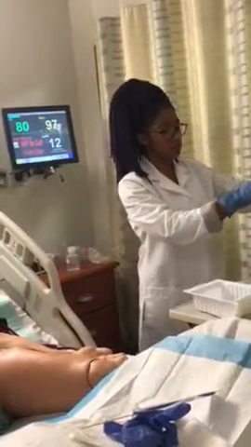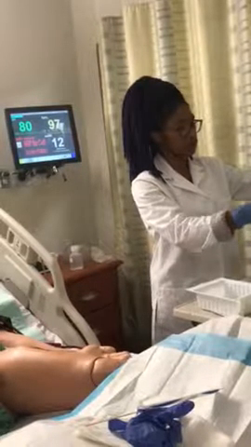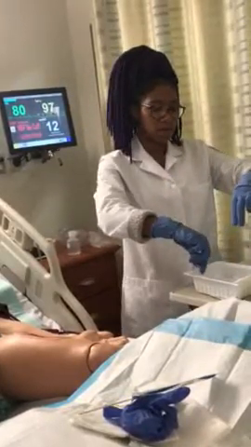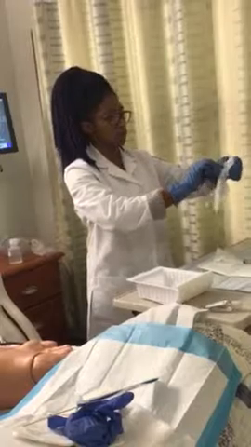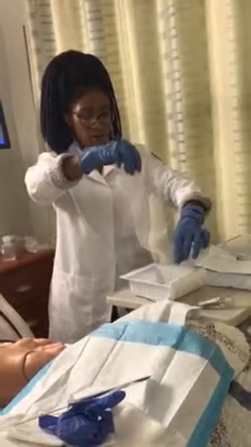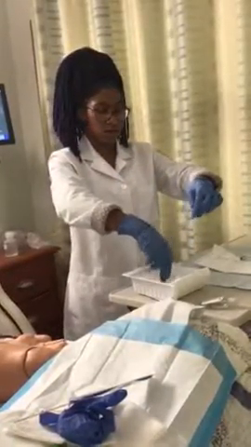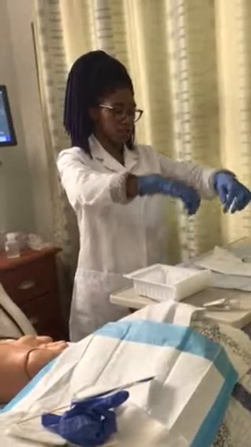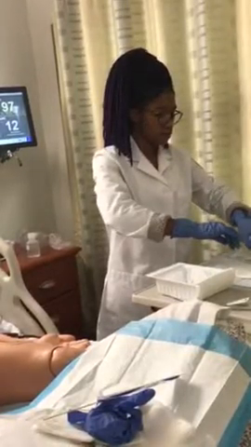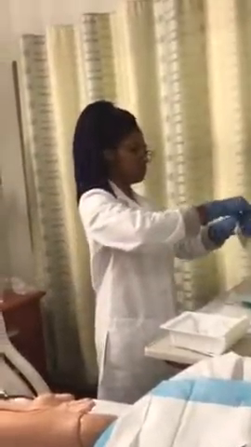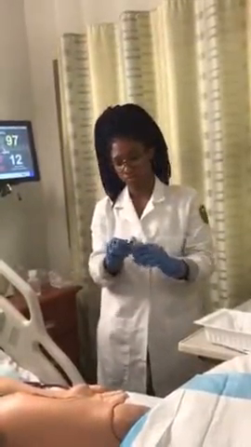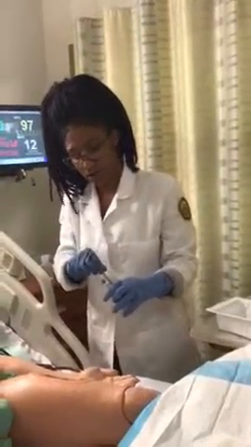Taking 2 4x4s, spreading them all the way out, putting them in the sterile saline solution to soak, making it easier for me once I'm ready to pack the wound. Making sure not to let my hand touch the water because then I would no longer be sterile. Once I'm ready, I can grab my sterile swabs and start to clean my wound.